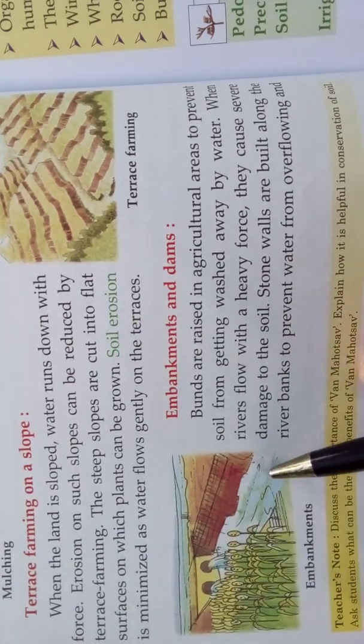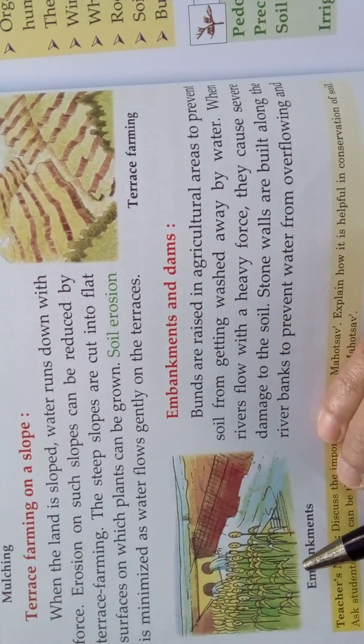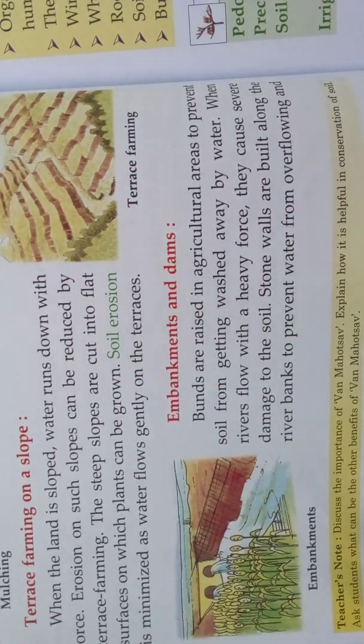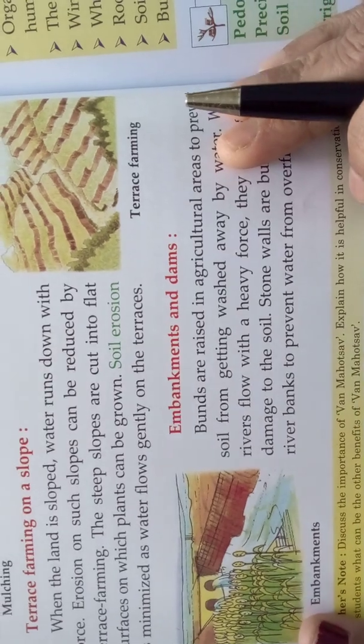See, this is the river, and the stone you can see in dams and all. At the edges, what do they build? Stone walls, to prevent water from overflowing. Okay, come, we will go to the next page.